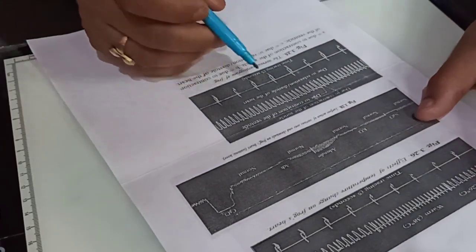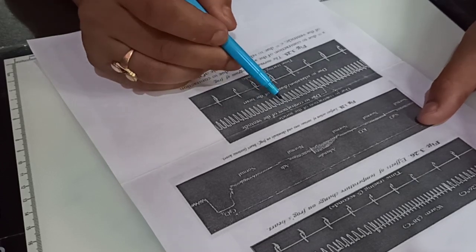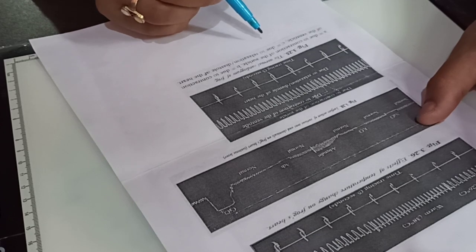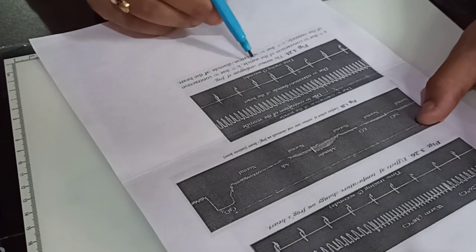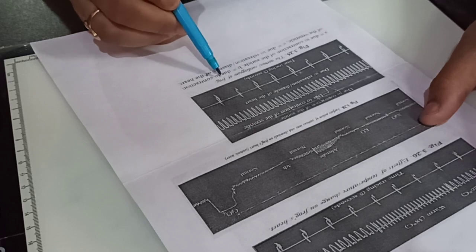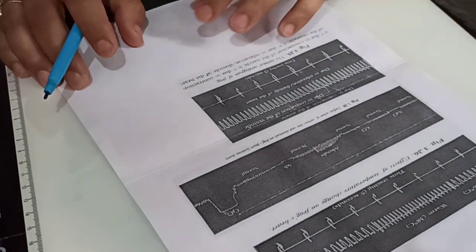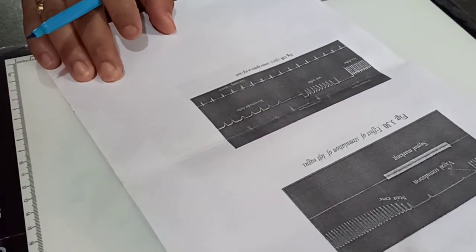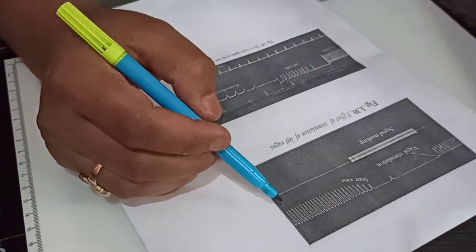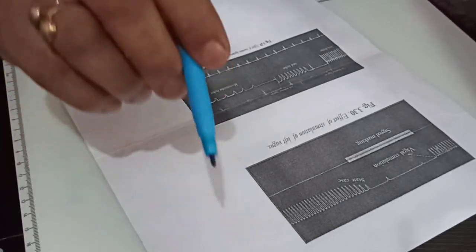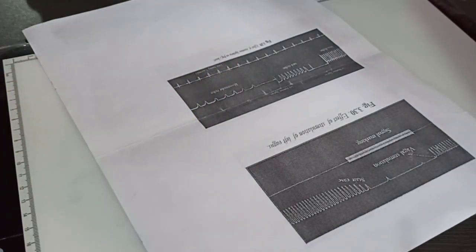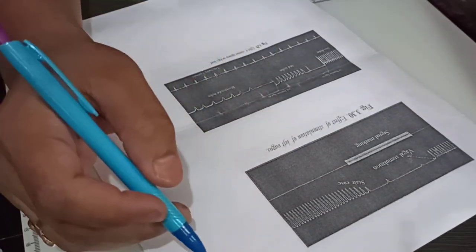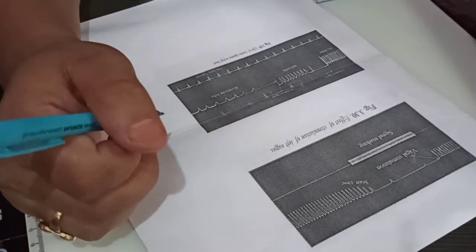So here what is given, relaxation, diastole, it's a normal cardiogram of the frog. Again, previously it was given. Again, there is one more. Okay, two are remaining. So one, your Dr. Rimpi, she took probably this Stannius ligature, and one is the vagal escape.